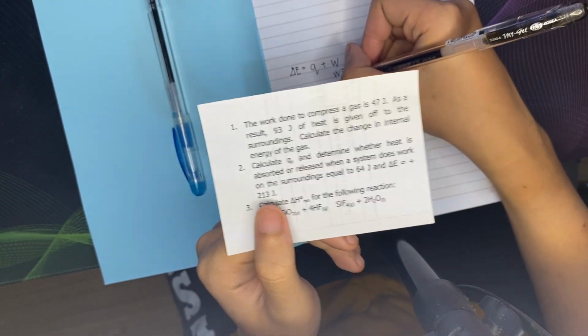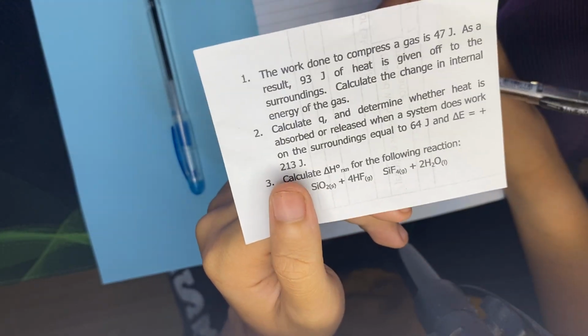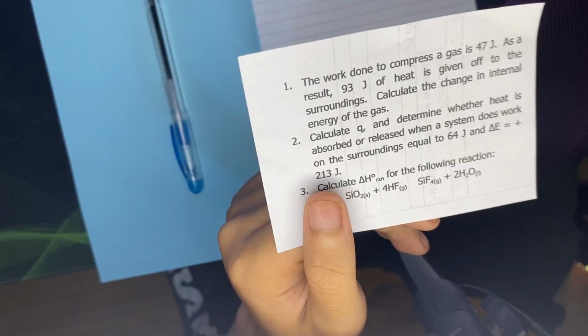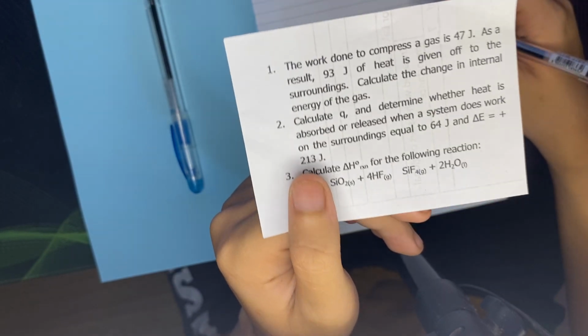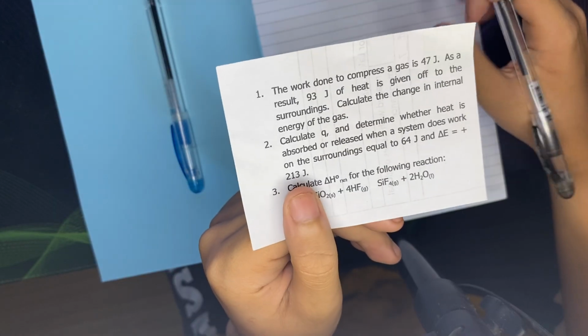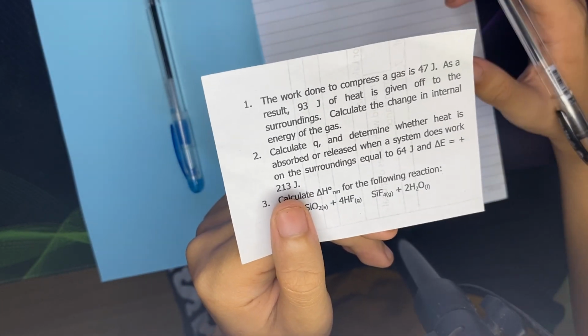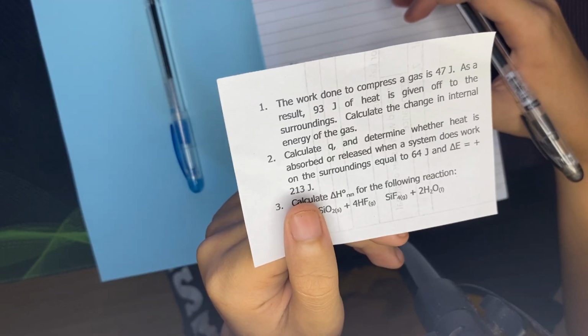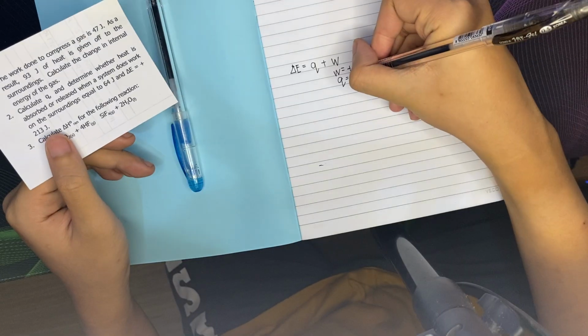Now for Q, 93 joules of heat is given off to the surroundings, so this is a negative heat since the system is giving heat to the surroundings, so it's negative 93.